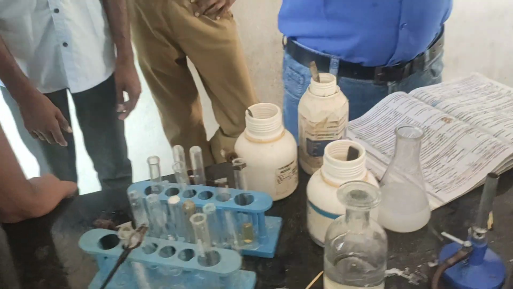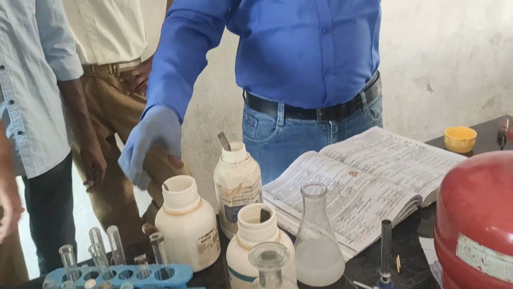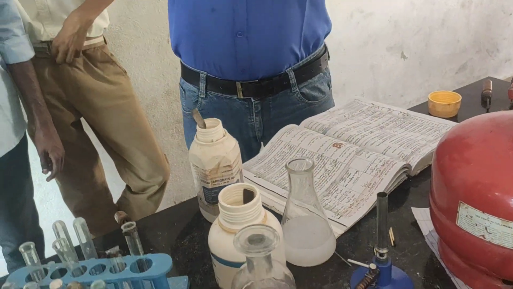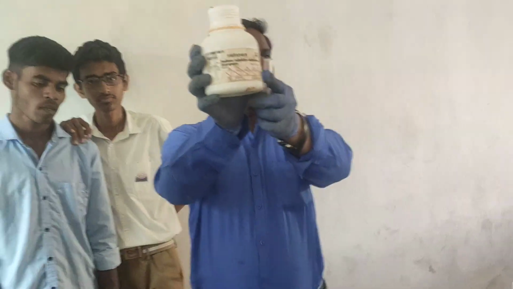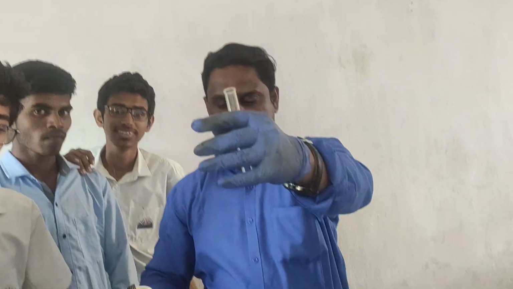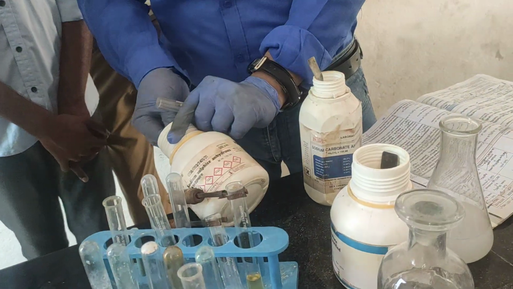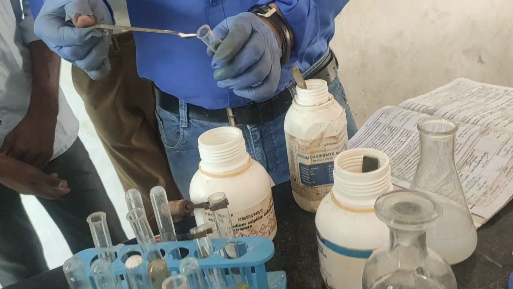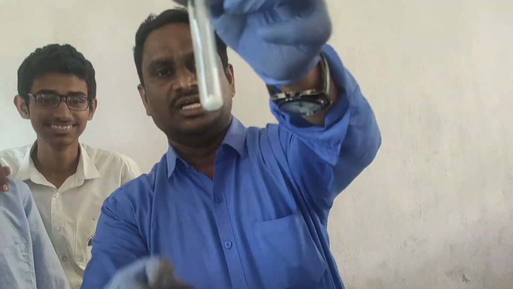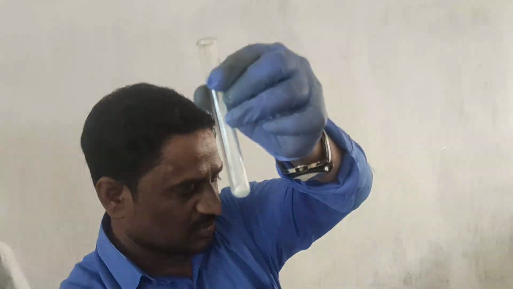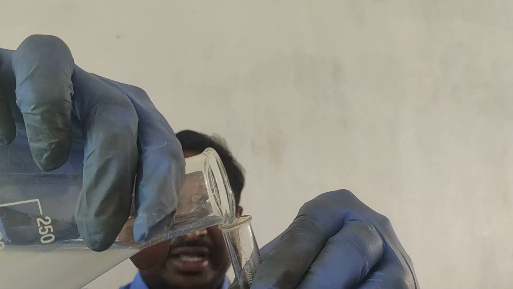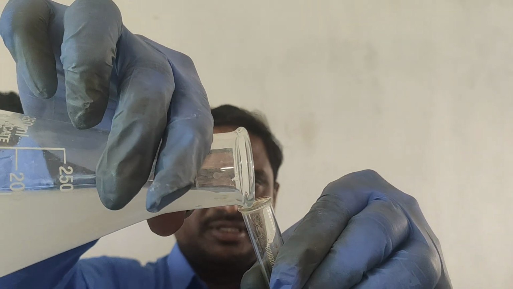Next, another test I am doing. I am taking one more salt, sodium sulfide. For this sodium sulfide I am adding barium chloride. What am I adding? Barium chloride. Again you will get a white precipitate.